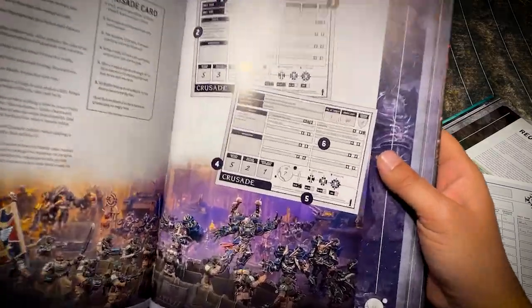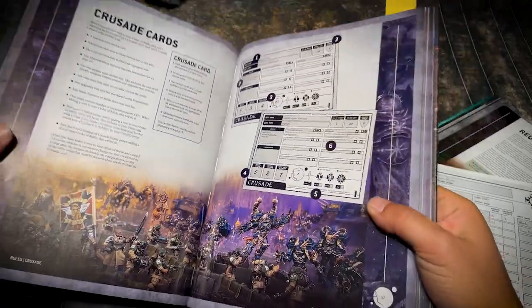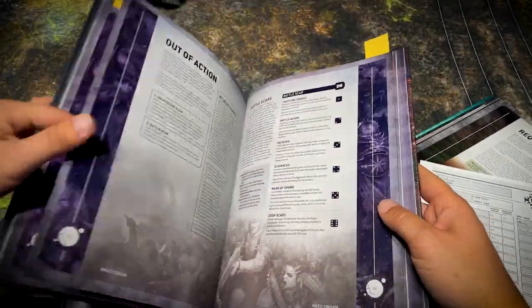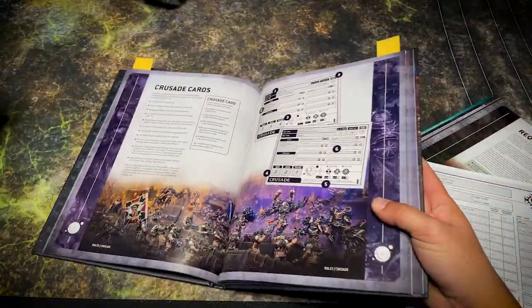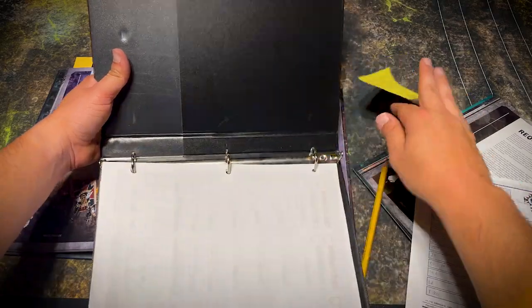needs one of these sheets. That is called a crusade card. Sometimes I'll call them a data card, but I guess it's a crusade card. And back to the 3-ring binder. Get all my little stuff out of here.